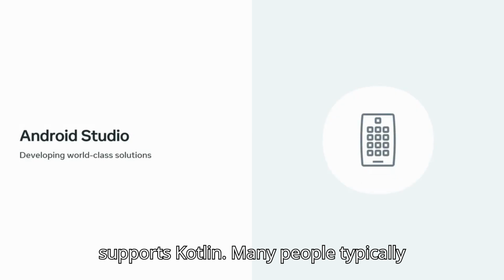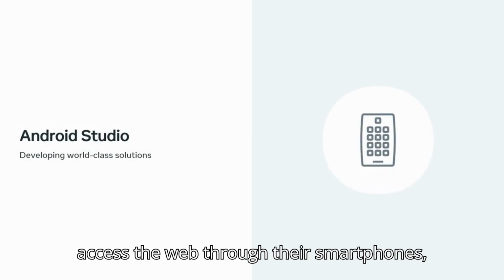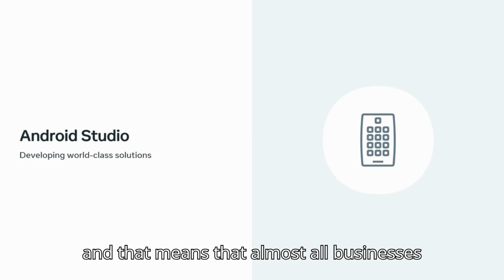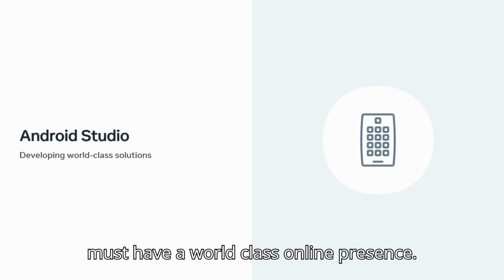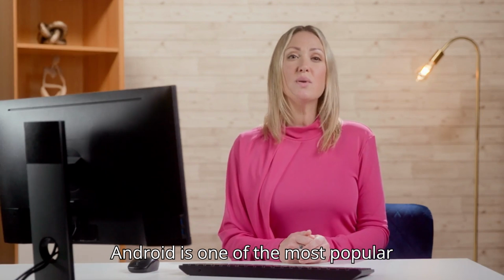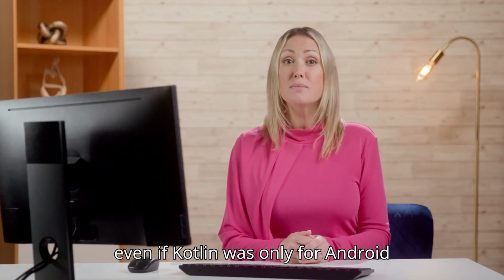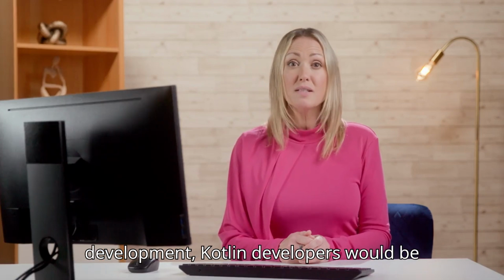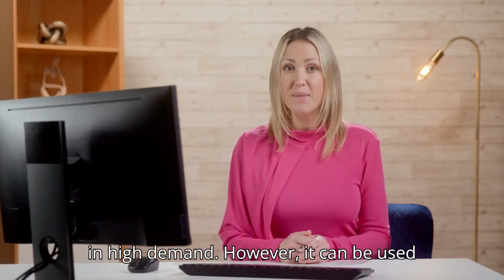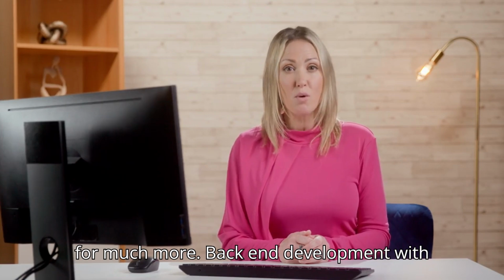Many people typically access the web through their smartphones, and that means that almost all businesses must have a world-class online presence. Android is one of the most popular operating systems for mobile users, so even if Kotlin was only for Android development, Kotlin developers would be in high demand. However, it can be used for much more.